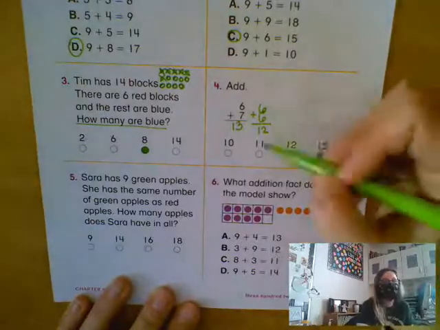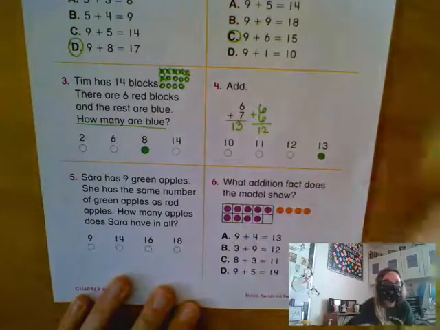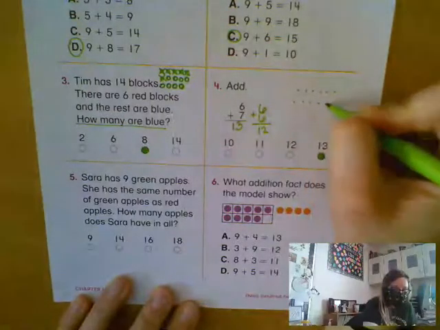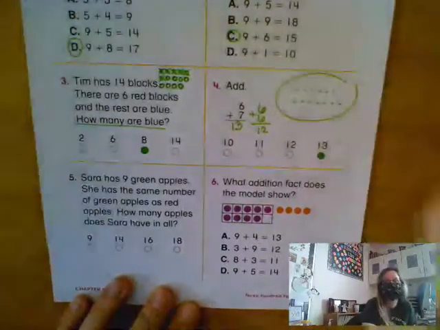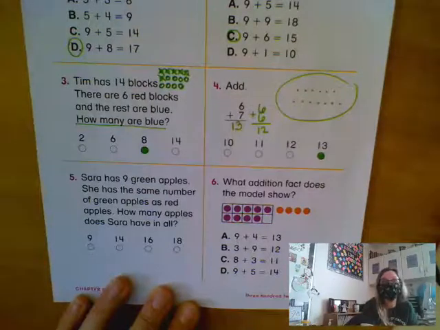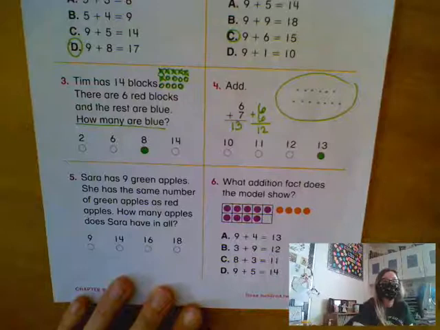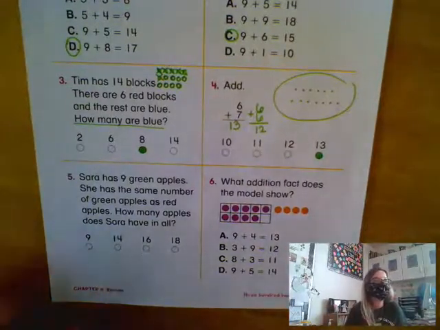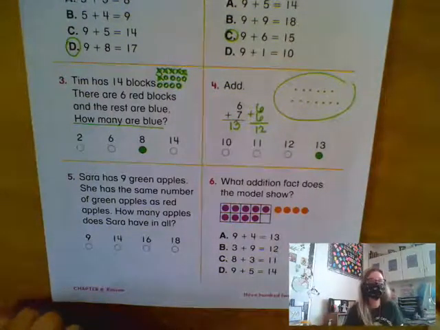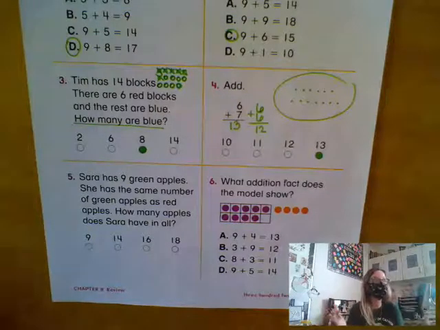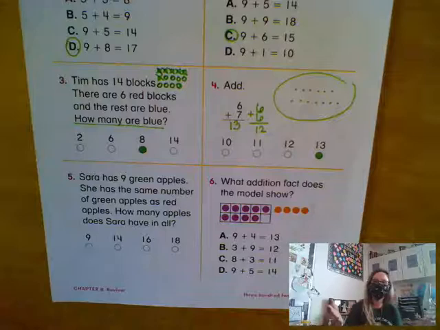If you don't like using the doubles method, you could just draw out 1, 2, 3, 4, 5, 6, 1, 2, 3, 4, 5, 6, 7, and count them. There's no wrong way to help you get to the answer, okay? It's whatever works best for you. If you want to hold up 6 fingers, and start with 7 because that's your bigger number, and then say 8, 9, 10, 11, 12, 13, do that. God gave you fingers, why not use them?